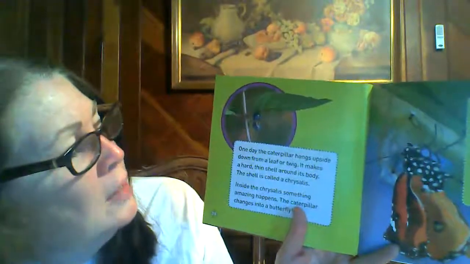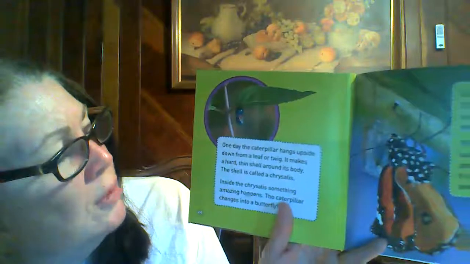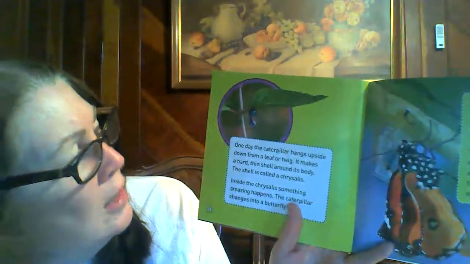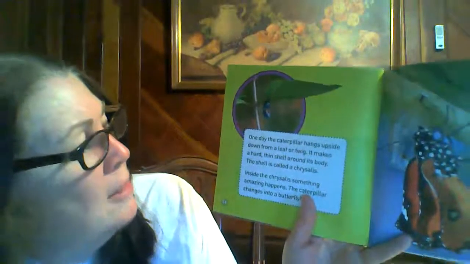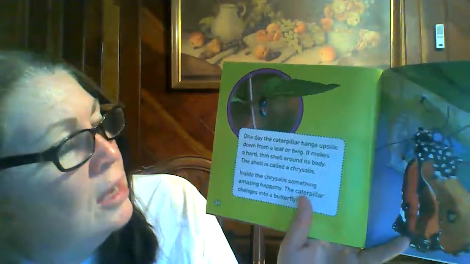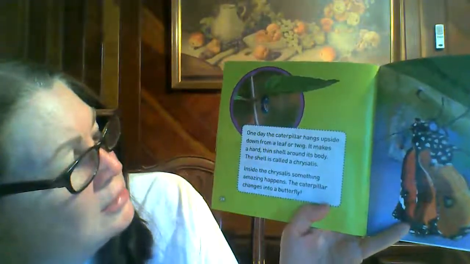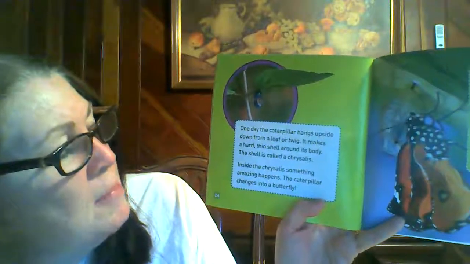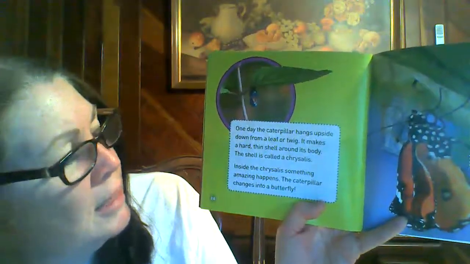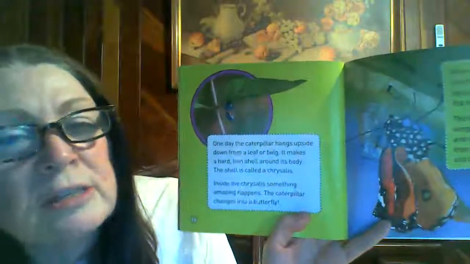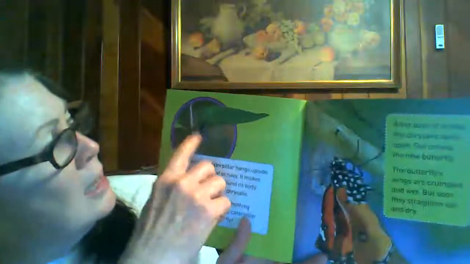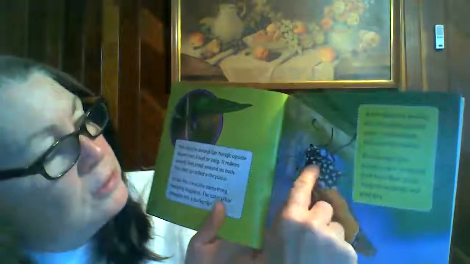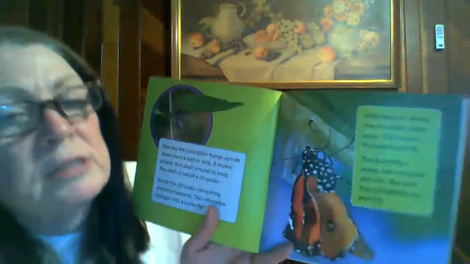One day the caterpillar hangs upside down from a leaf or twig. It makes a hard, thin shell around its body. The shell is called a chrysalis. Inside the chrysalis, something amazing happens. The caterpillar changes into a butterfly. There it is, hanging up there in its chrysalis. And there's the butterfly. Look, it's coming out of the chrysalis now.